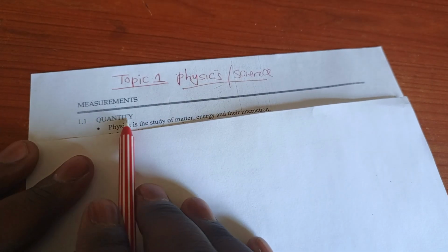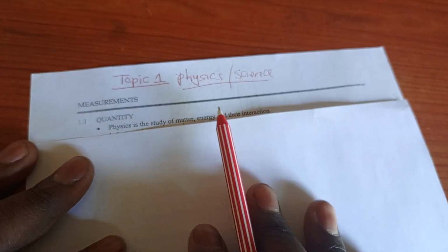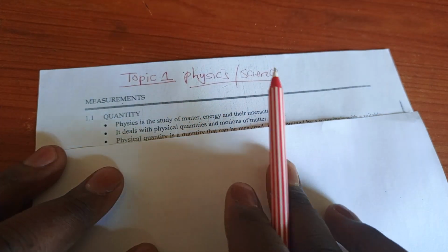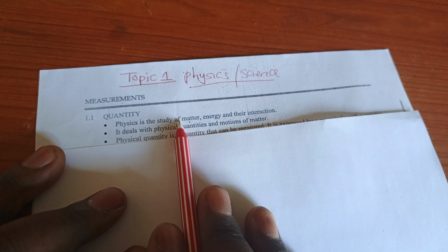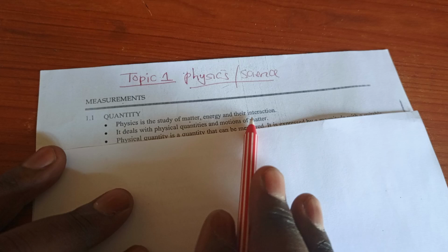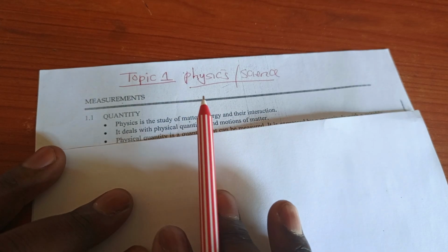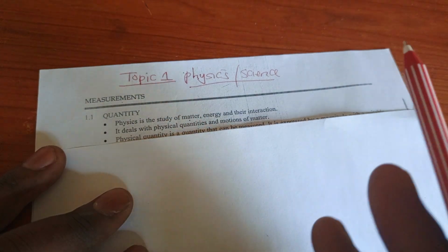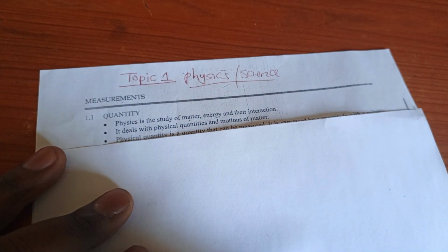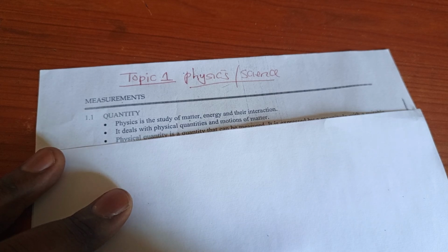So talking about quantity, physics is the study of matter, energy, and their interaction. It's very important to understand because we just say physics. For example, I'm studying physics, and you can be caught unaware. Someone can ask you what is physics. So it's very important to know the meaning of the subject, which is physics.